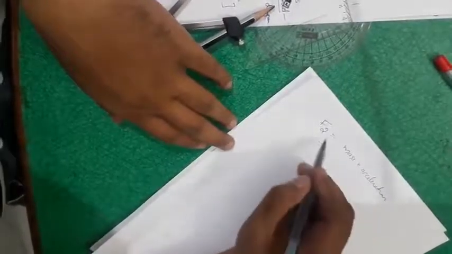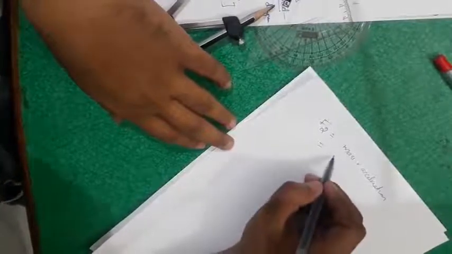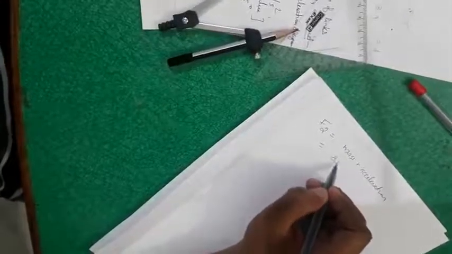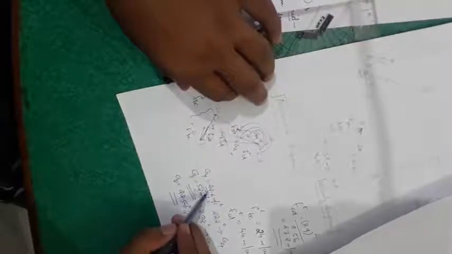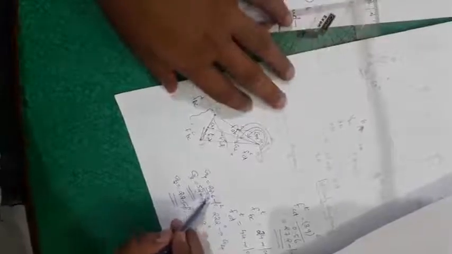So for the link 2, the mass is given, it is 3.54 kilograms into the acceleration. This acceleration is taken up to the point of the center of mass through which the force acts. Is that clear? So for G2 it is 22.5.